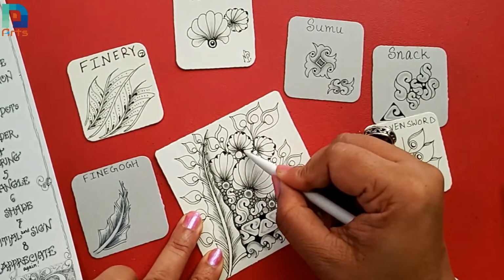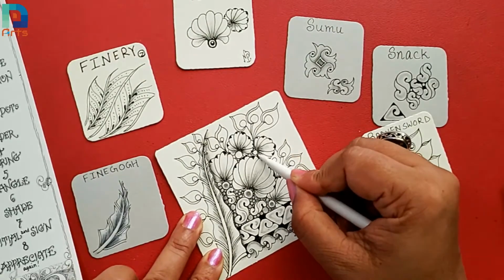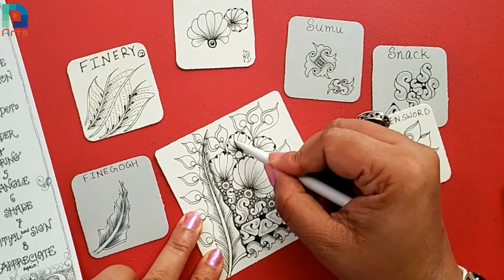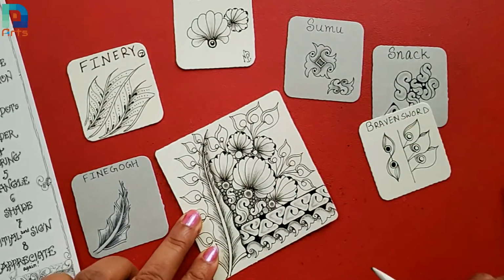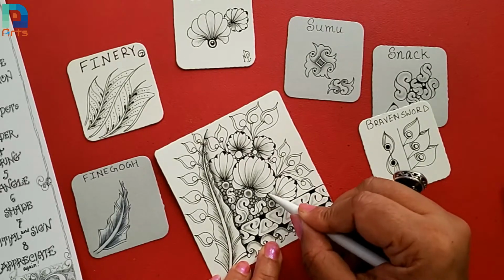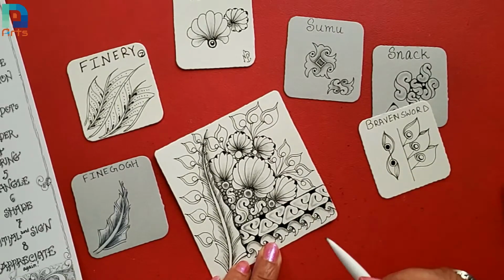Because sometimes we draw some tangle and we think, yay, this is my favorite one, I'm going to use this a lot. And sometimes we feel, oh, I'm done with this tangle, I'm not going to use it again, it's not my style. So it happens with a lot of tangles. You want to draw it again or you don't want to draw that.